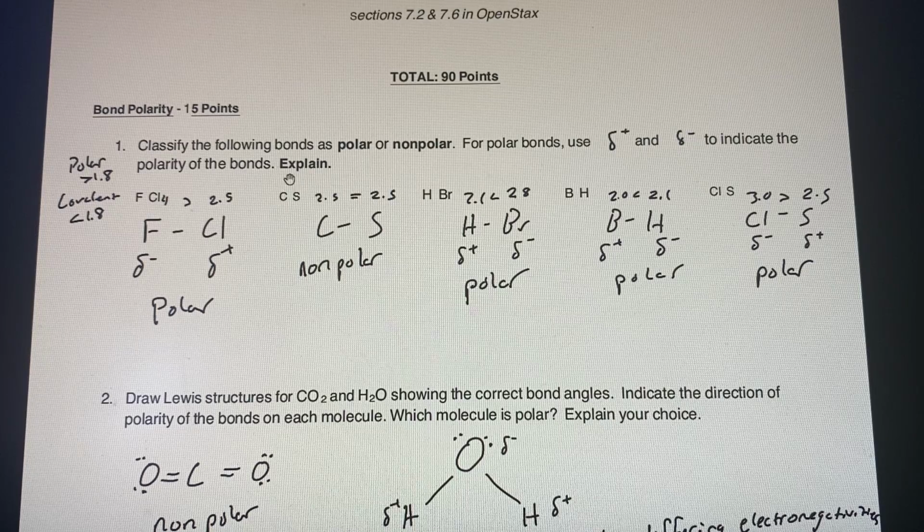So for the first question here, we have to classify the following bonds as polar or non-polar, and then use their respective symbols for indicating the polarity. For the first one, we have FCl, which I rewrote here. F's electronegativity is 4, which is greater than the 2.5 of chlorine. So therefore it is polar, and it is negative towards the fluorine due to the higher electronegativity, and positive towards the chlorine. We then go over to carbon and sulfur, which I rewrote here, which both have an electronegativity of 2.5, therefore it is non-polar.